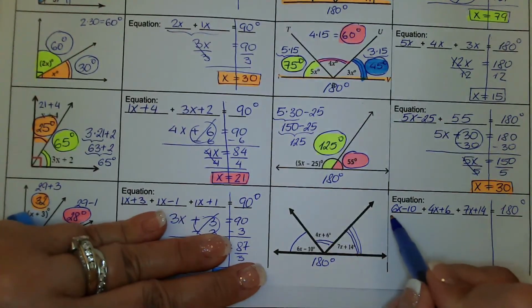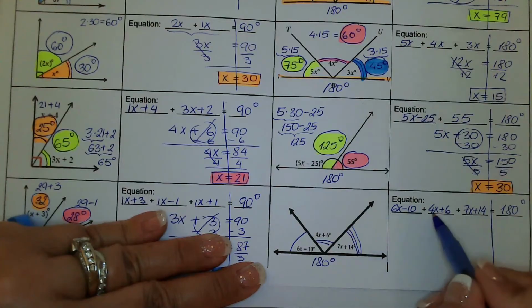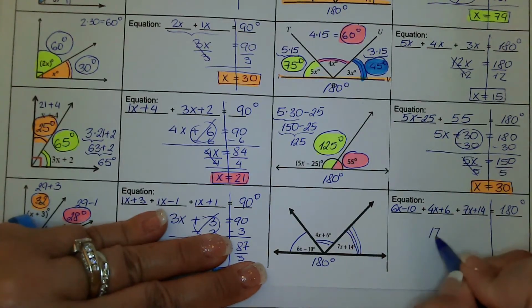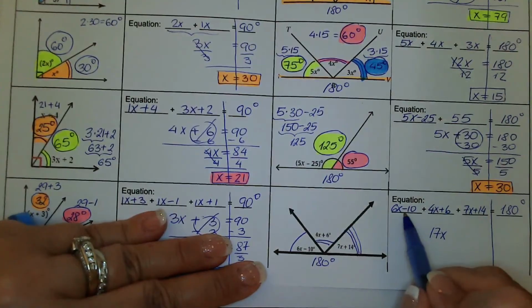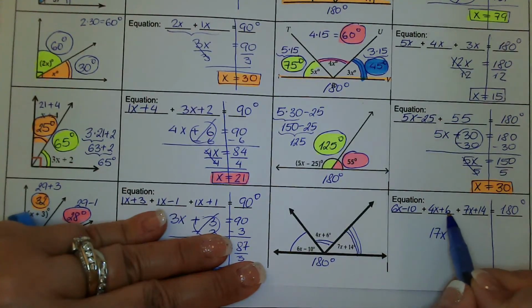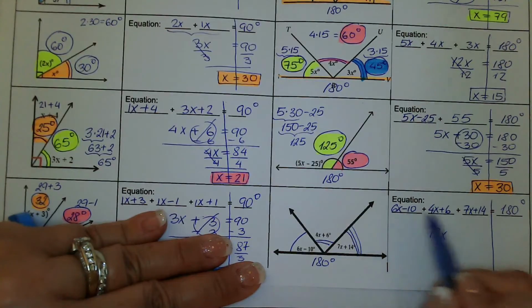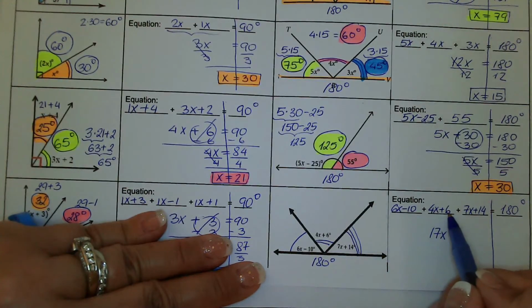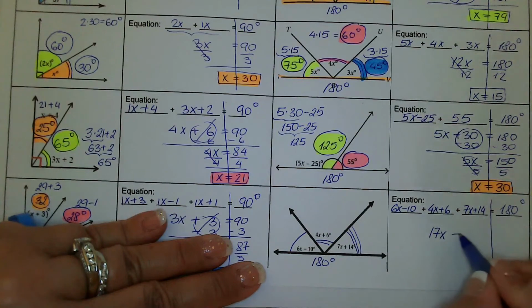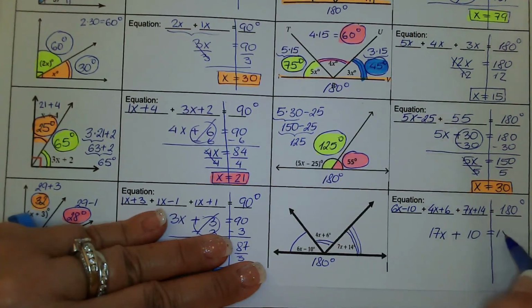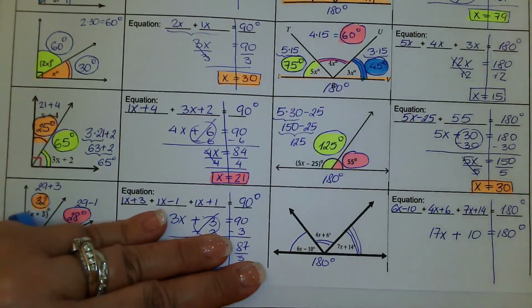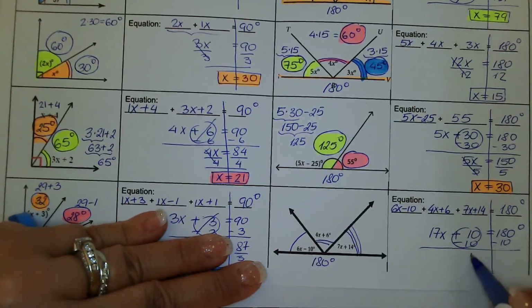Combining the like terms, 6x plus 4x. 6 plus 4 is 10 plus 7, 17x. For the constants, negative 10 plus 6 will be negative 4. Negative 4 plus 14 will be positive 10. Subtract 10. 17x equals 170. Divide by 17. And the x value will be 10.